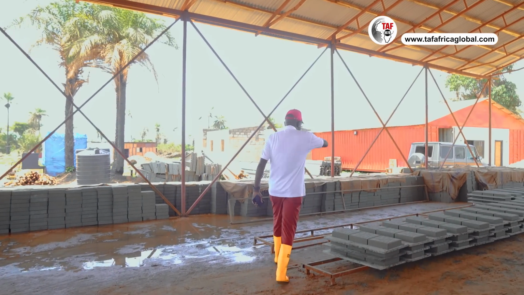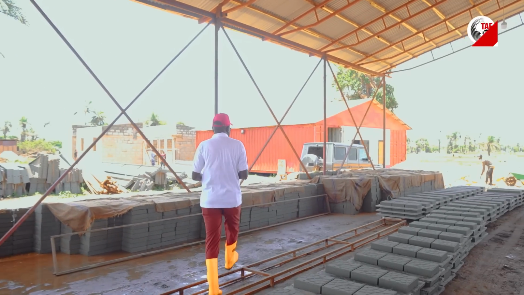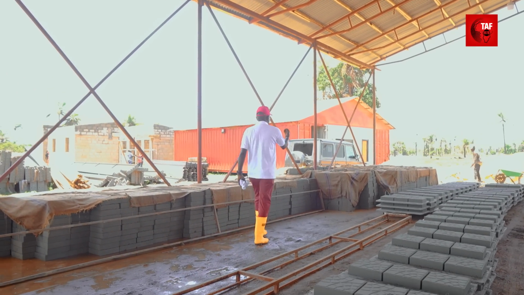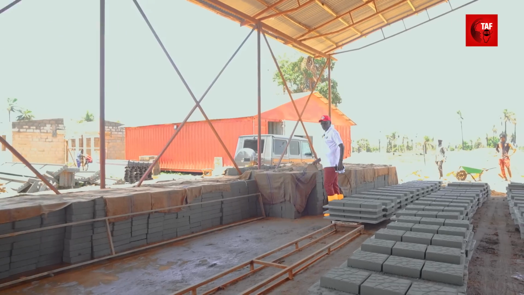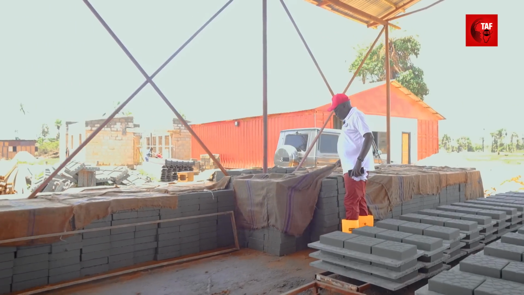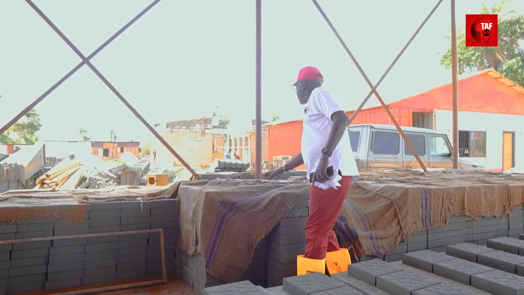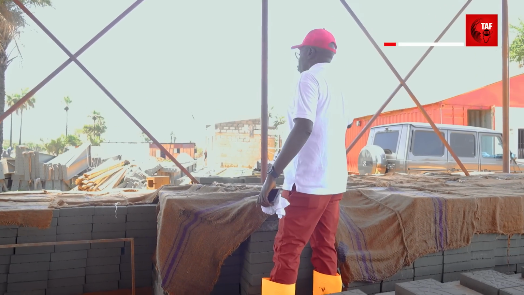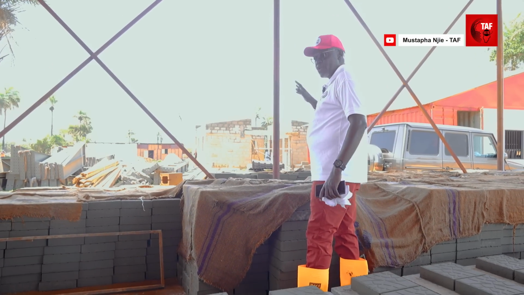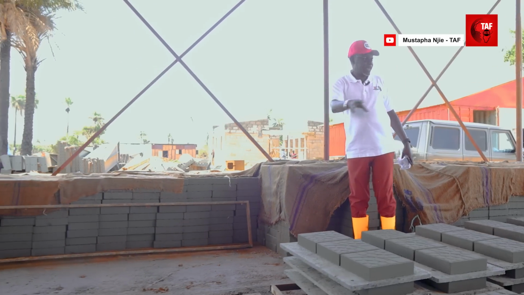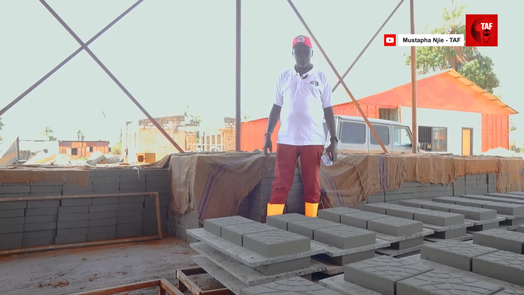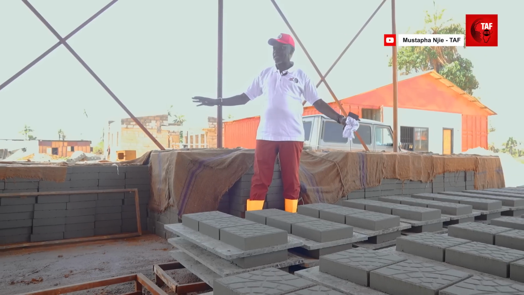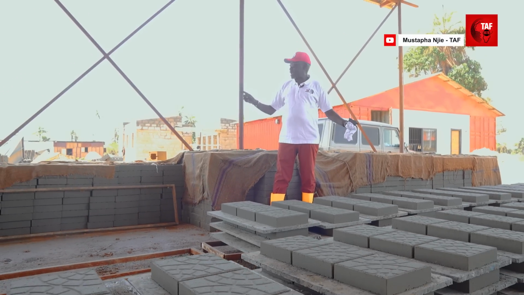As you can see, we cover it with this hessian because you want to keep the moisture. You don't want it to dry too quick. That's why it's all cured like this, all covered with hessian. This is all part of quality control. So the quality is very well controlled. These that you see here will not be used before the next 6 months or so. But we need to cast it now. Make sure they are very well cured.